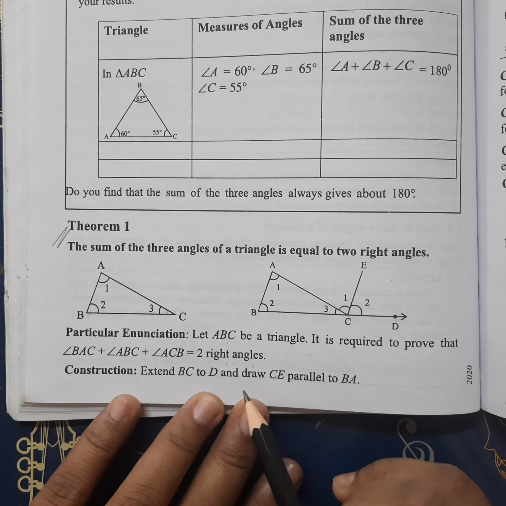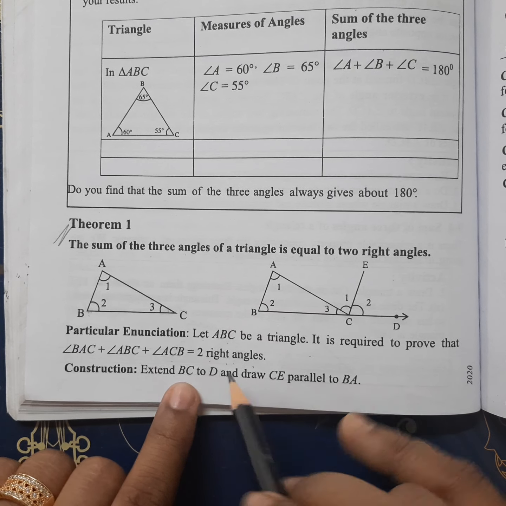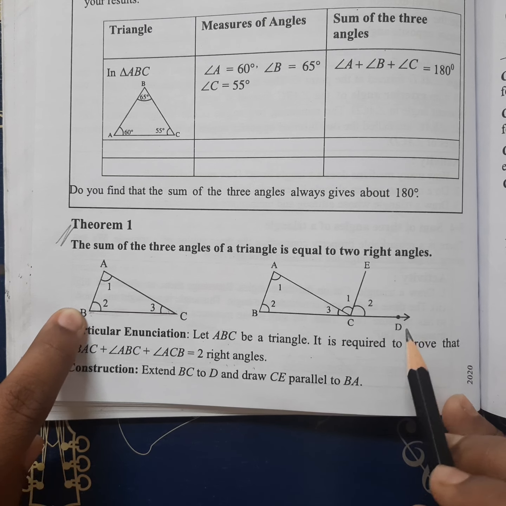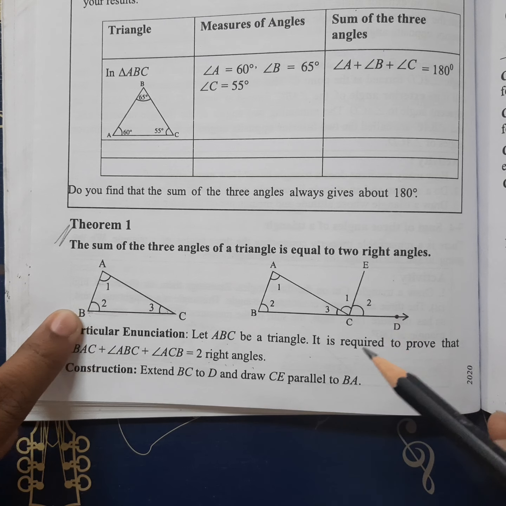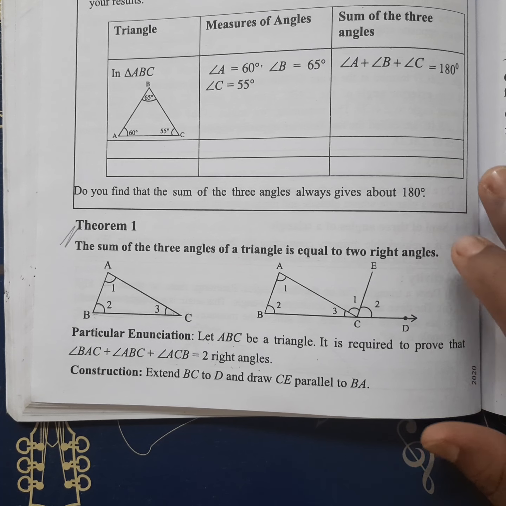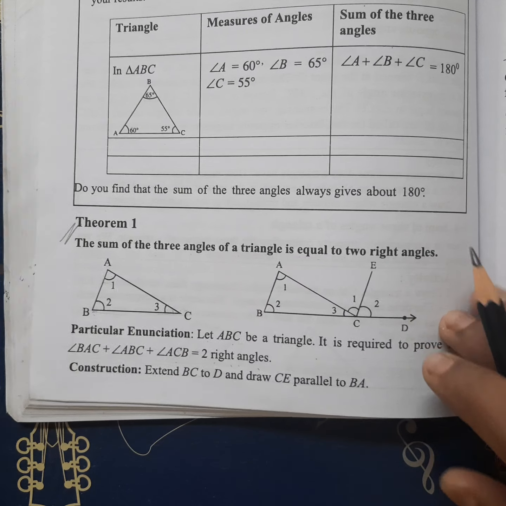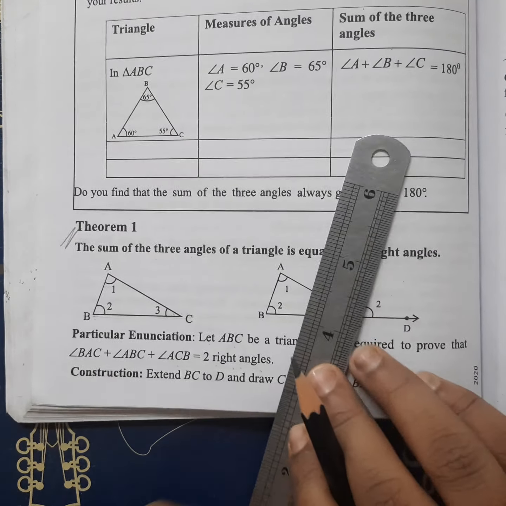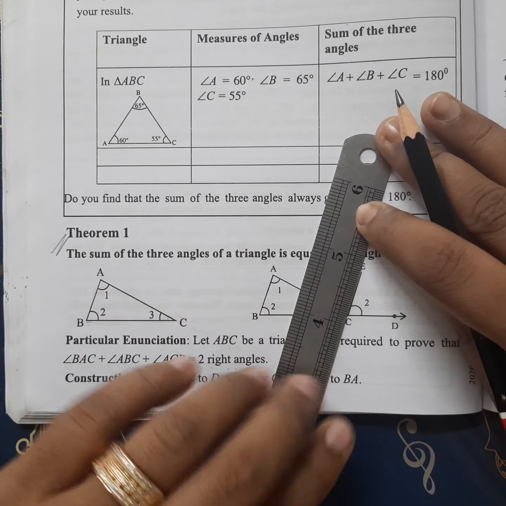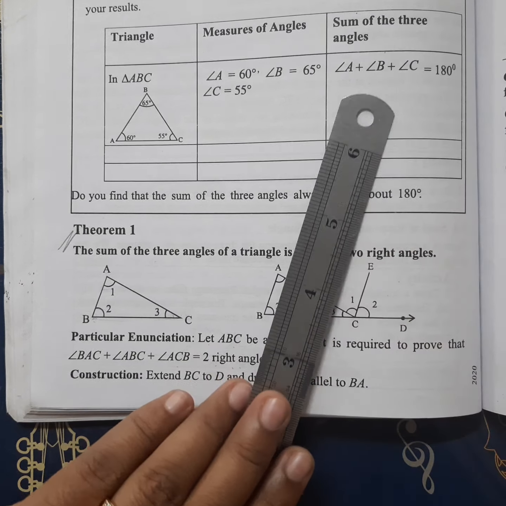The construction part says that we need to extend BC up to point D, and draw a line parallel to AB. If you want to draw a parallel line, you can use a plastic scale, or with two scales you can draw it like this. Just hold it like this and draw a line.